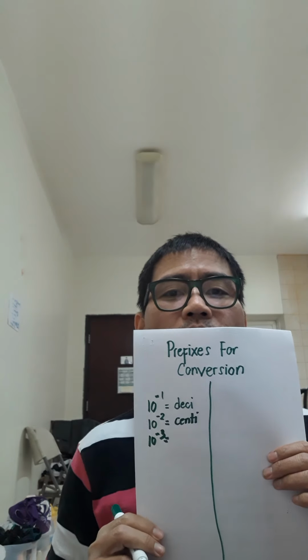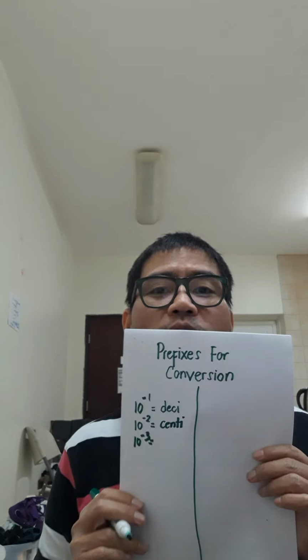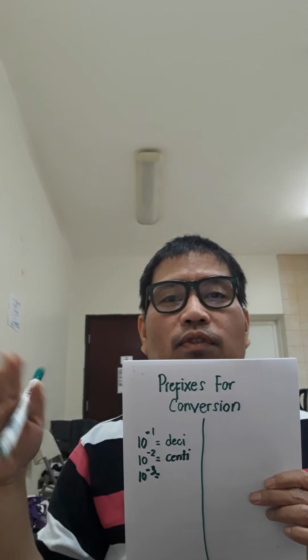10 to the negative 3, this is micro. So that's why we have micrometer, 1 micrometer, and so on. Later we'll be able to have a conversion, but we introduce to you first the prefixes with negative powers of 10. Okay, so this is micro.